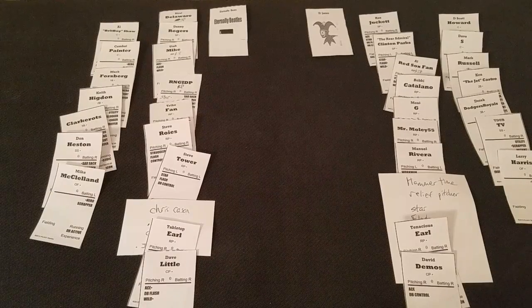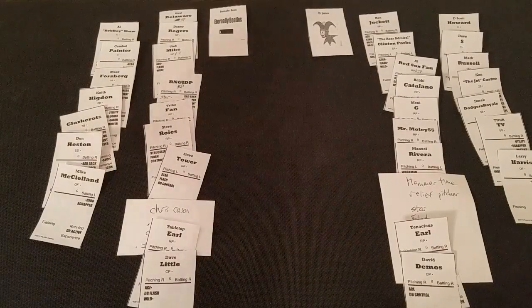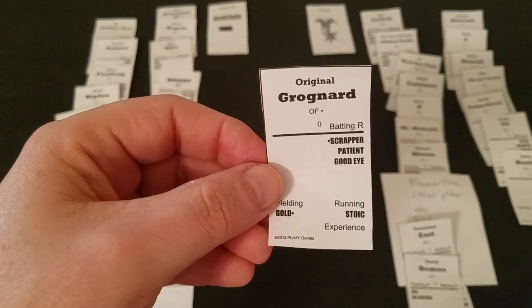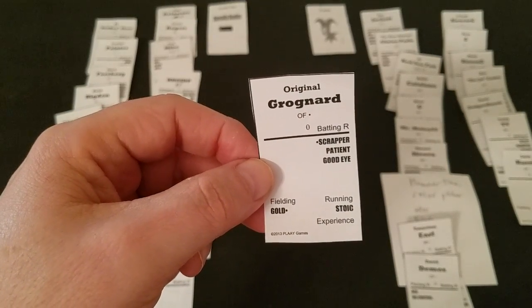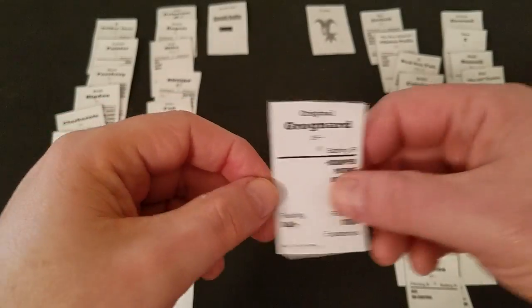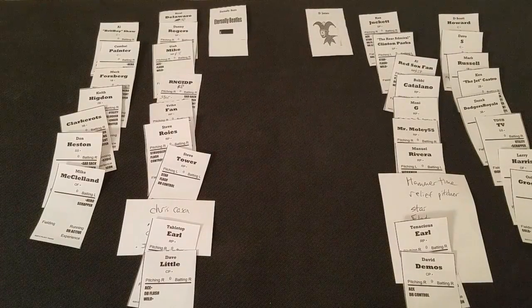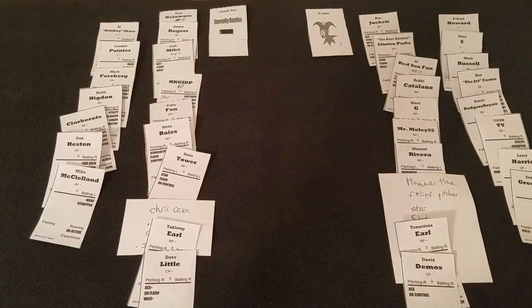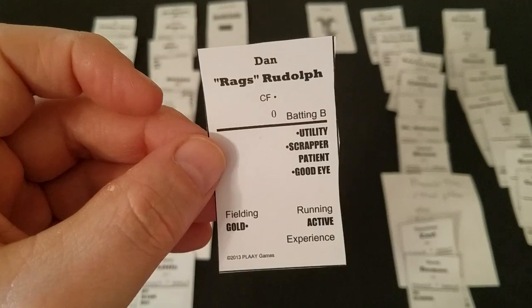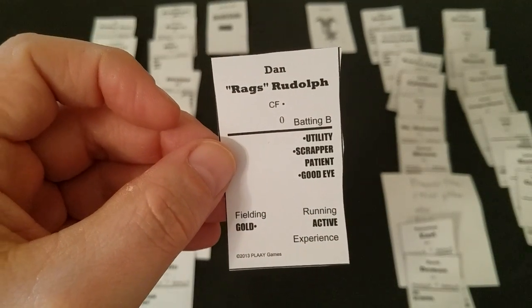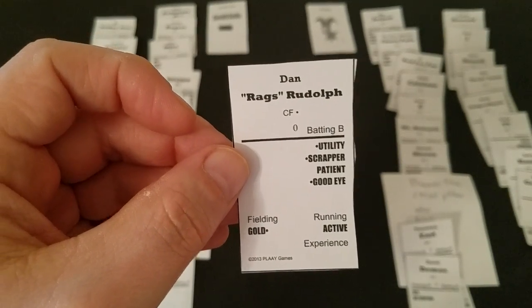Next outfielder is going to be for Team ID Jester, and it is going to be the original Grognard. The original Grognard is going to be a semi-scrapper, patient with a good eye, and he's semi-gold. And the outfielder for Team Beats is actually going to play center field, and it's going to be Dan Rags Rudolph. He's a semi-gold and active, semi-utility, semi-scrapper, patient, and a semi-good eye.